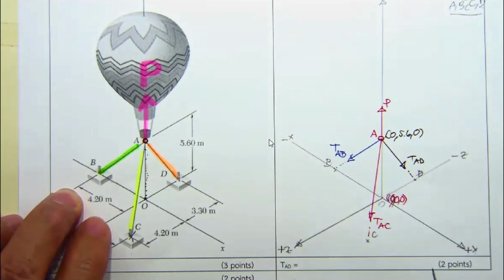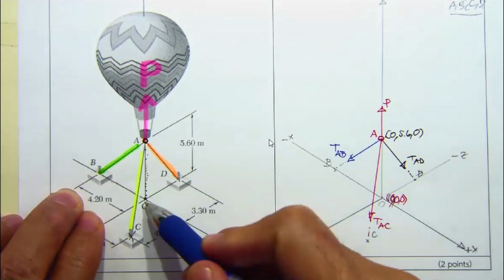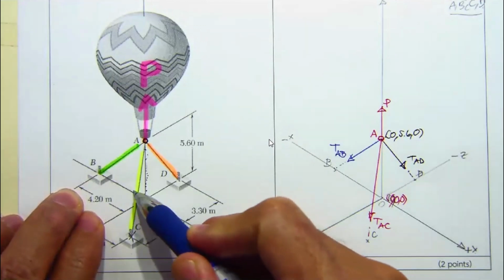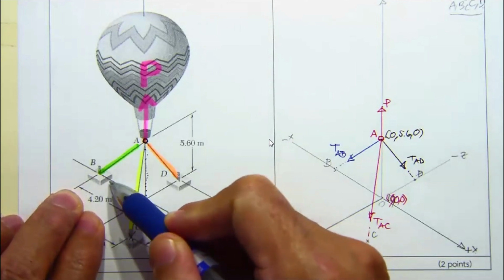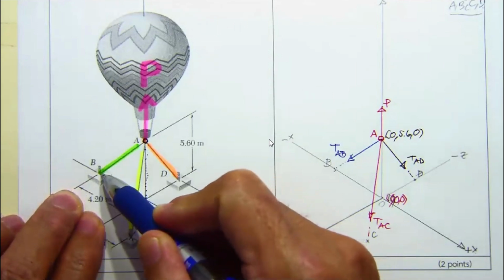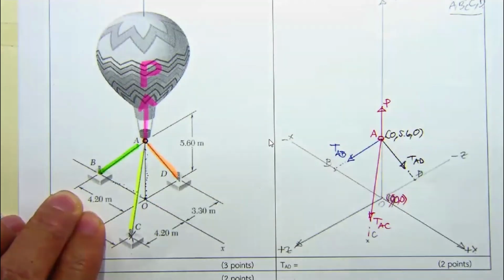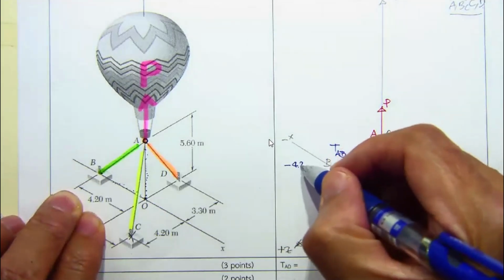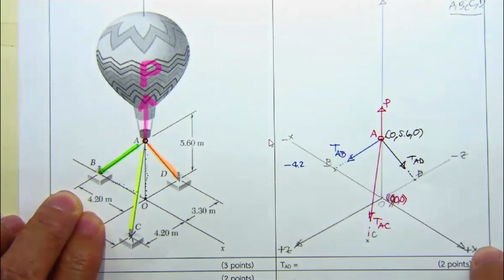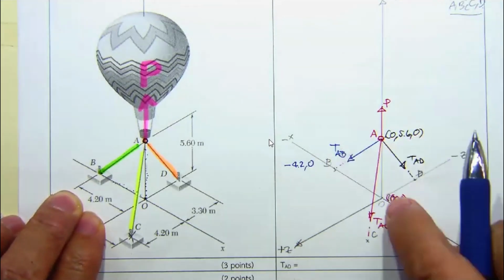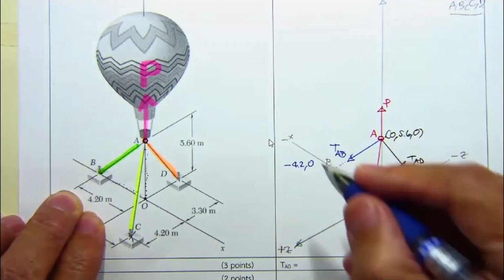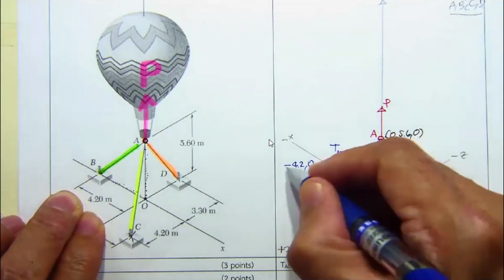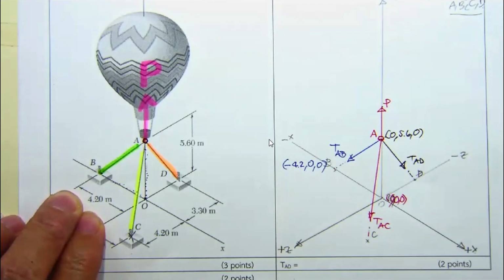See my finger, you walk it from here by 4.2 meters in the negative direction. So you have this one to be minus 4.2 in the x direction, and then 0 because it's only on the x-axis, and also 0 for z.